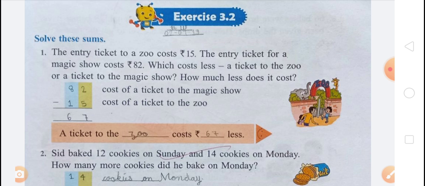So you have to subtract to find how much less it costs. You have to subtract 15 from 82. When we subtract, 82 is the cost of a ticket to the magic show and 15 is the cost of a ticket to the zoo.